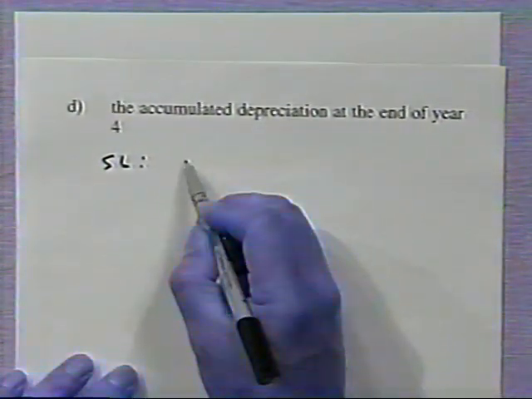And finally, the final calculation I want to demonstrate is the accumulated depreciation at the end of year 4. Accumulated depreciation here is simply how much the asset's been depreciated from its first cost. Or in other words, its first cost minus its book value at the end of year 4. So under a straight line, we already calculated the book value at the end of year 4.